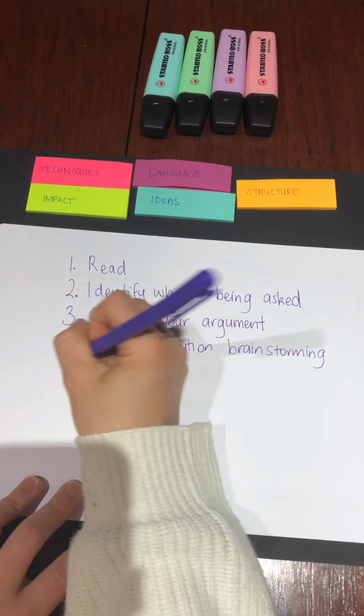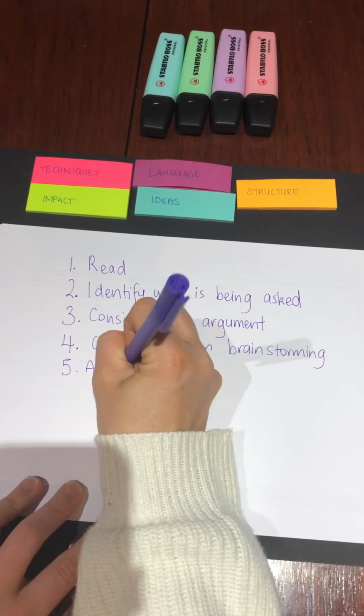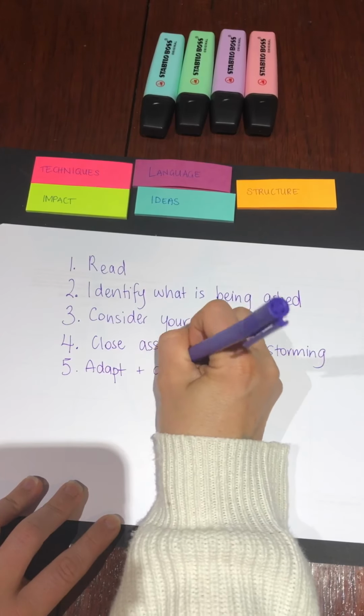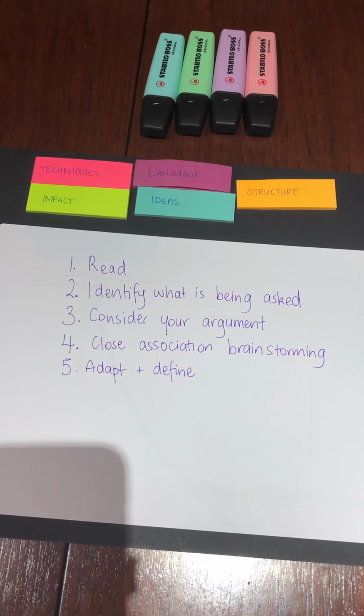And then you're going to adapt and define, which is effectively answer the question. So these are the steps you need to follow very quickly as soon as you are aware of what your question is. So as soon as reading time commences, you need to begin this particular process.